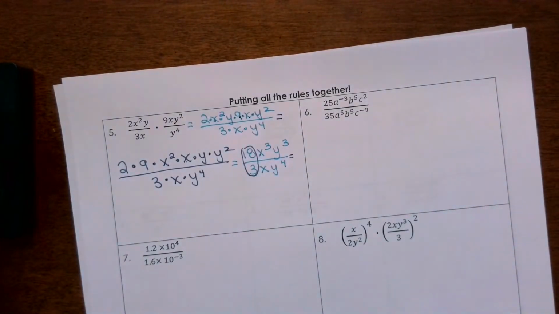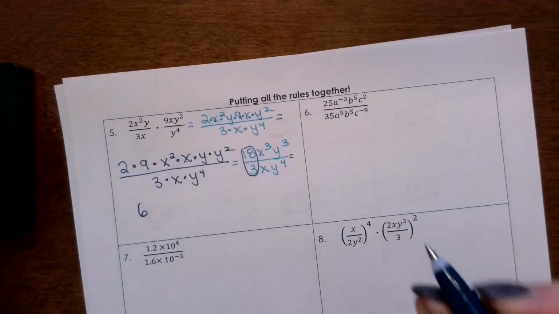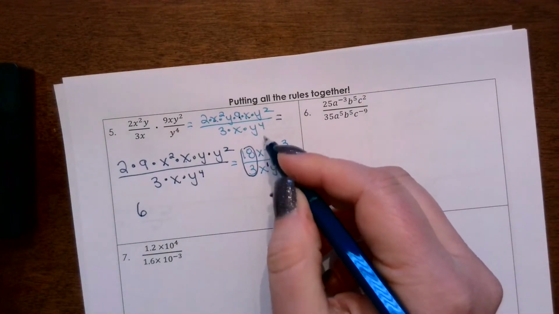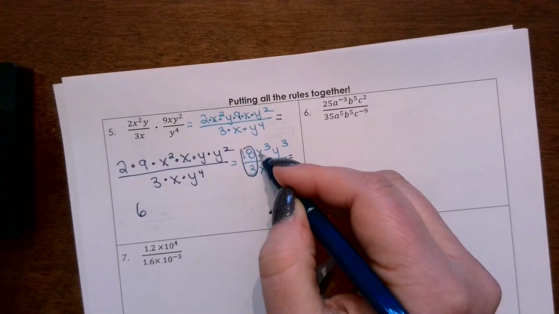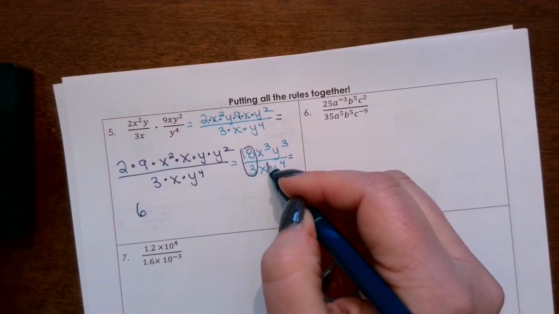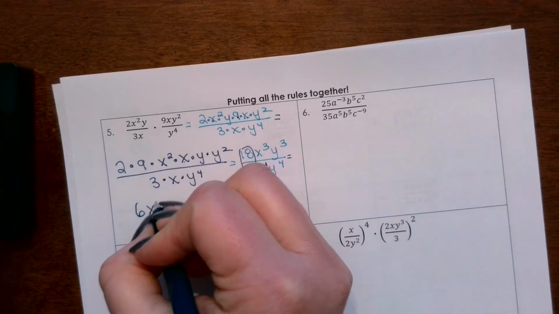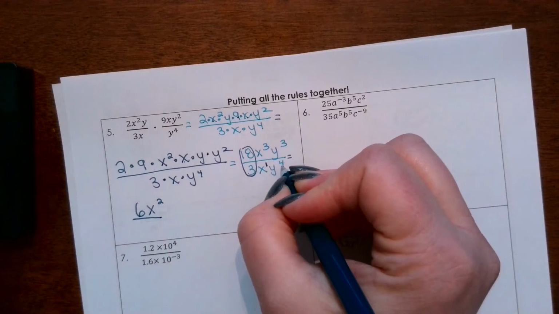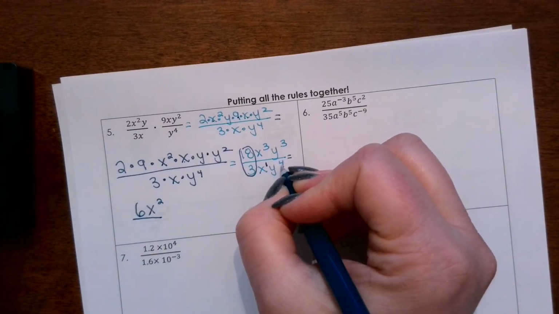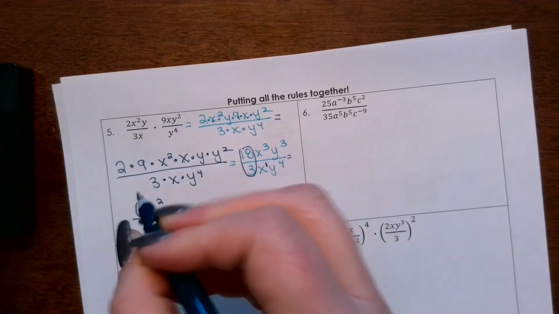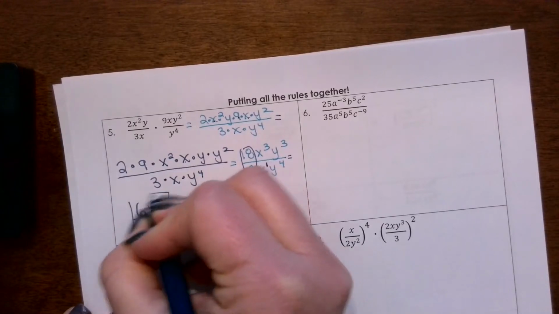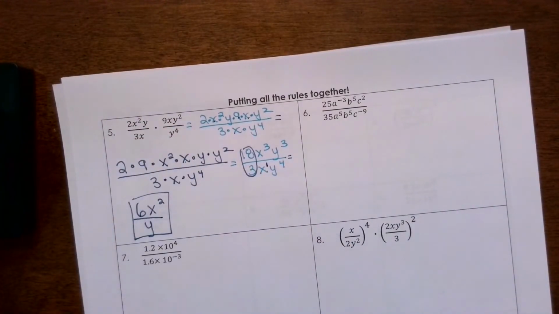So 18 divided by 3, I know is 6. But I have x to the power of 1 here and x to the power of 3. I'm going to use my quotient rule and see that this is x, 3 is bigger, to the 3 minus 1, and that is x squared. And here I've got y to the power of 3, y to the power of 4. 4 is bigger, so I'm going to have this be in the denominator, y to the 4 minus 3, or y to the power of 1, which is simply y. So this multiplication expression is simplified to 6x squared over y.